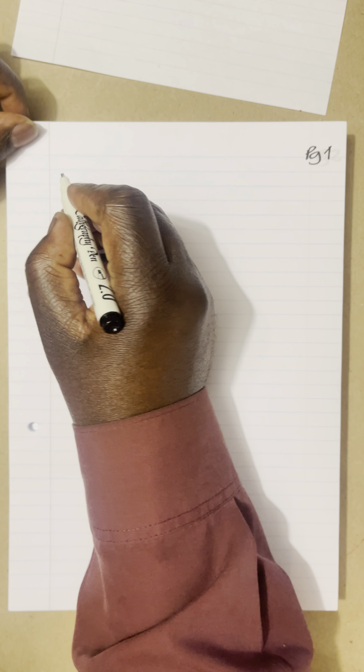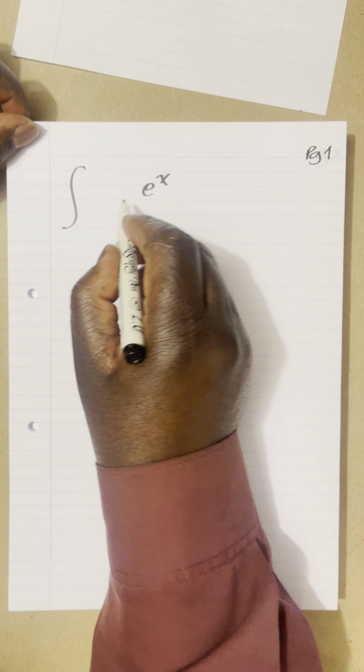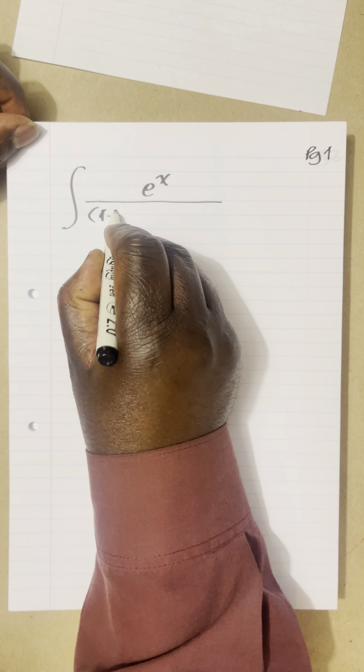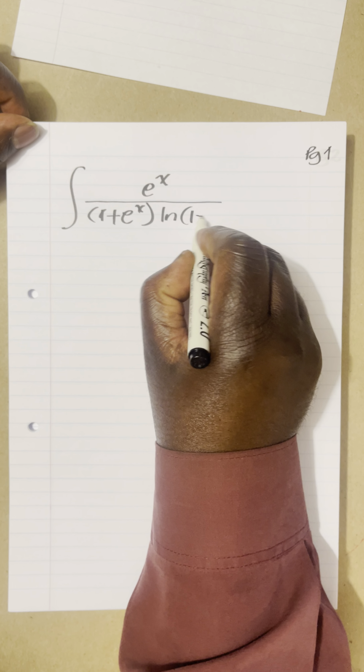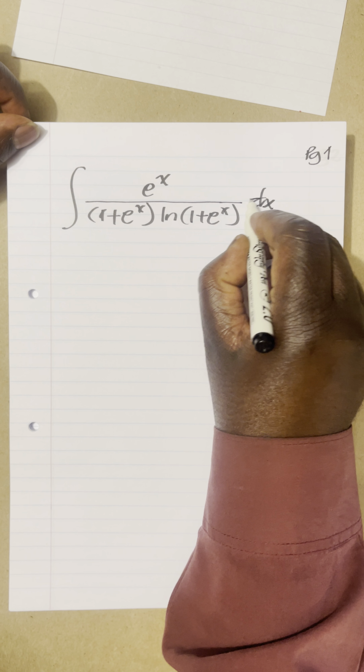So we have the integral of e to the power x all over in brackets 1 plus e to the power x. Multiply this by the natural log of 1 plus e to the power x. Multiply this by dx, obviously.